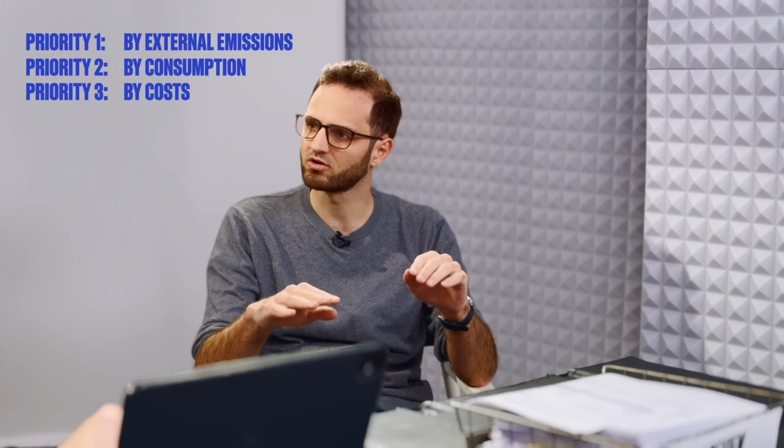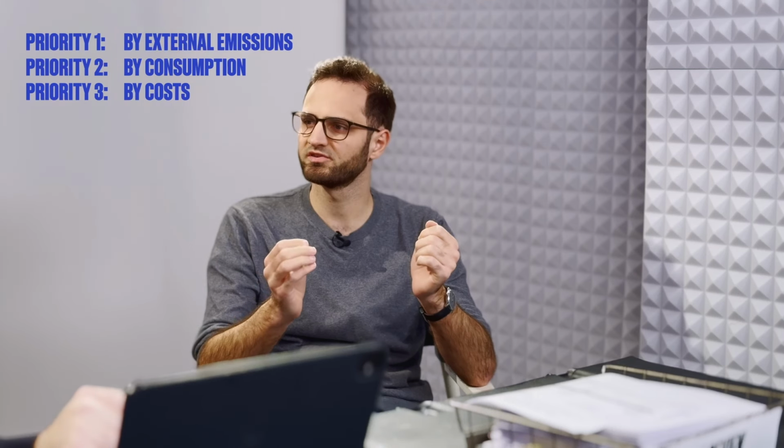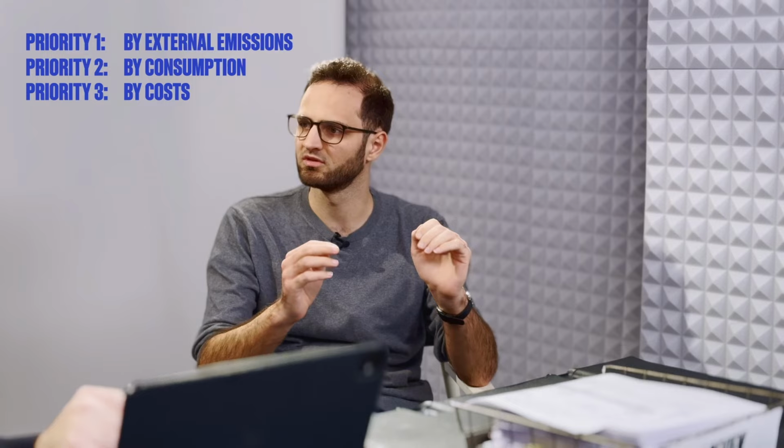And then further down below in the priority list is calculation based on cost. Cost is not always as accurate. It can be a good proxy. I see here, for example, that calculation by costs with the German profile is actually not possible for location. For example, electricity prices can be very different throughout the year, throughout the day even. So it's difficult to assume carbon emissions based on cost. And that's why we don't offer it. But you can do it maybe with another profile.